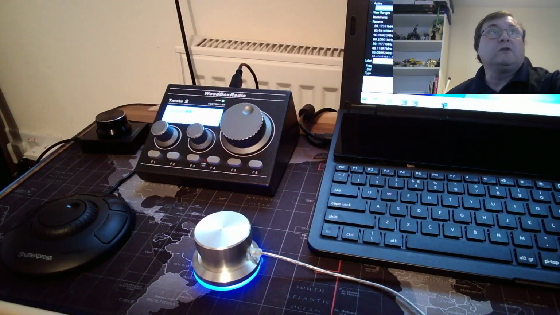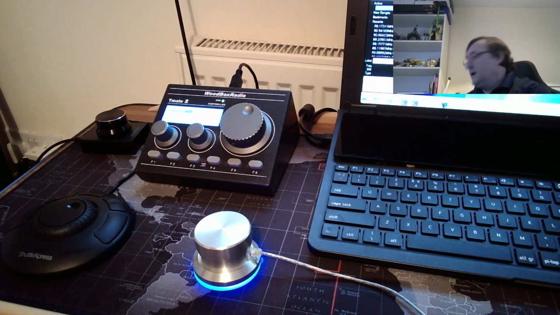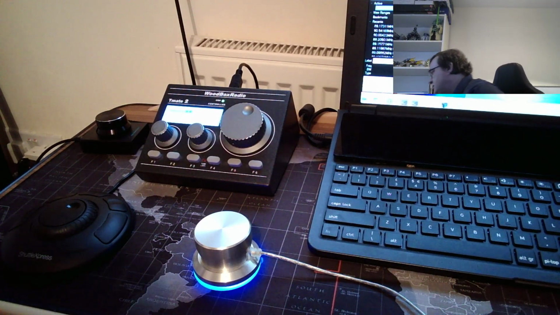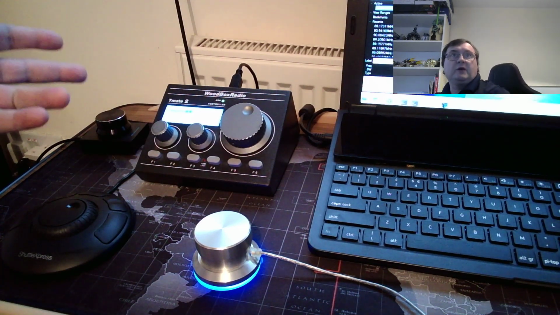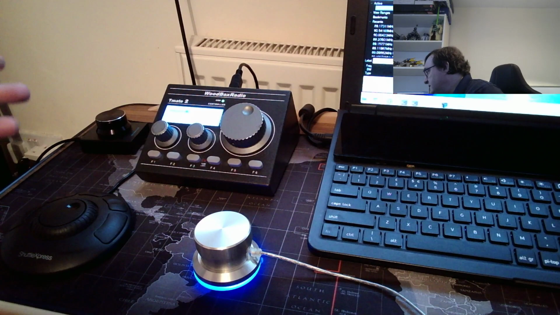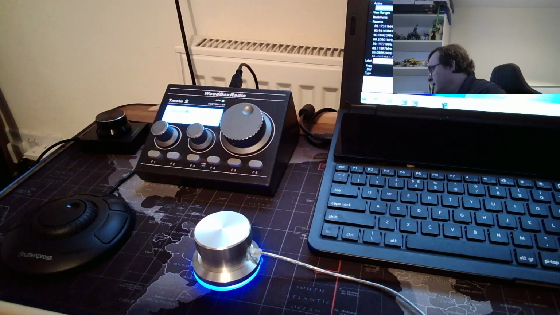So I thought it would be a good idea if we just had a bit of a chat about what SDR controllers are out there. Some are bespoke SDR controllers, and some may have come from slightly different origins. So I hope this is going to work. I shall switch over to, let's have a look at some of these devices that I've got here. We'll go from the cheapest to the most expensive, and then you can see which one works for your environment.